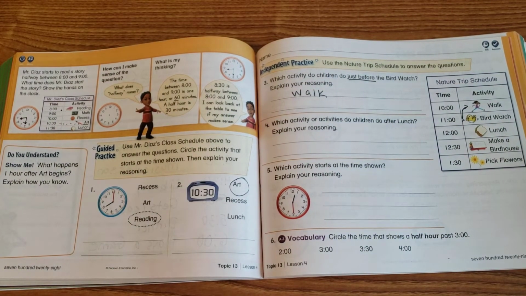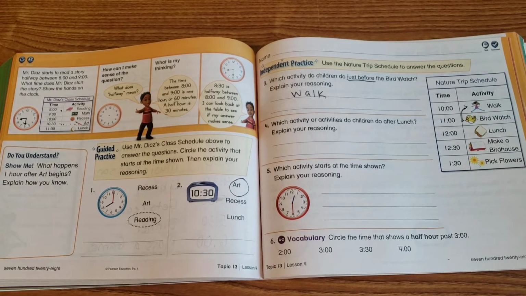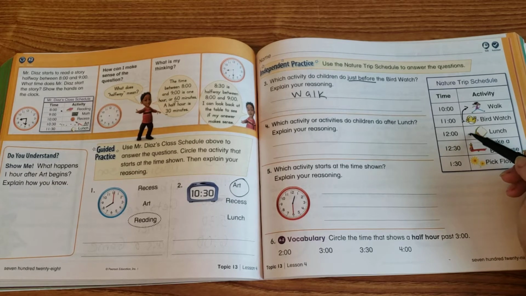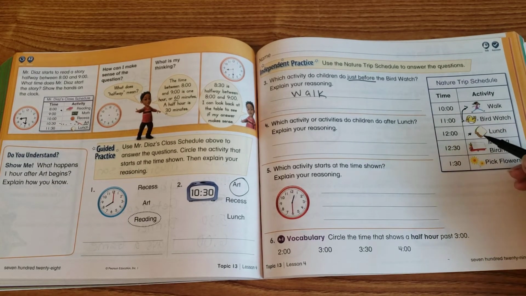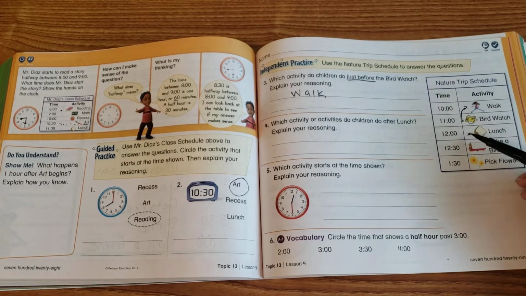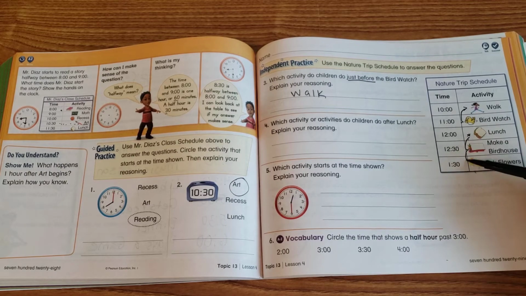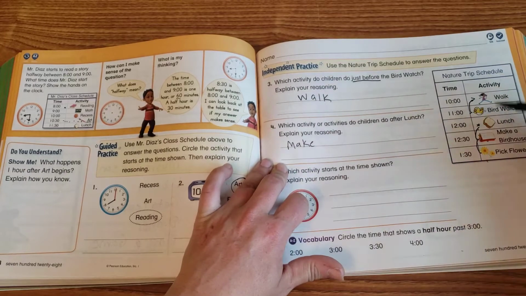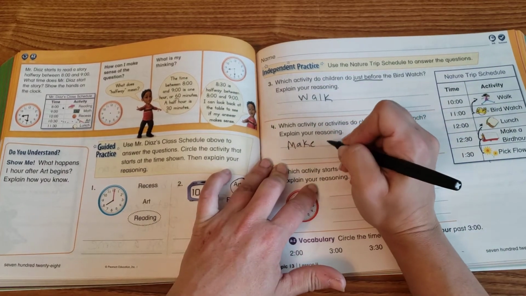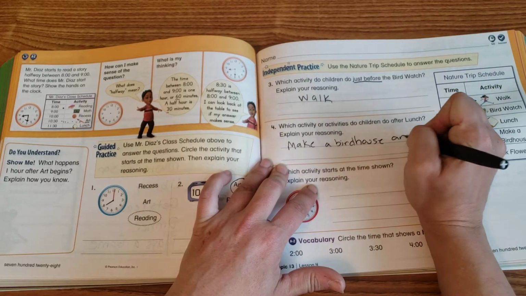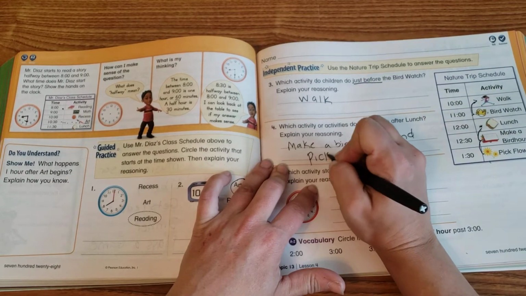Which activity or activities do children do after lunch? All right, well, let's look and find lunch. Up here's lunch. The sandwich. What do they do after? It doesn't say just after. It just says after. Well, they do more than one, don't they? They make a birdhouse and they pick flowers. Because both of those things are listed after lunch on the chart. Make a birdhouse and pick flowers.